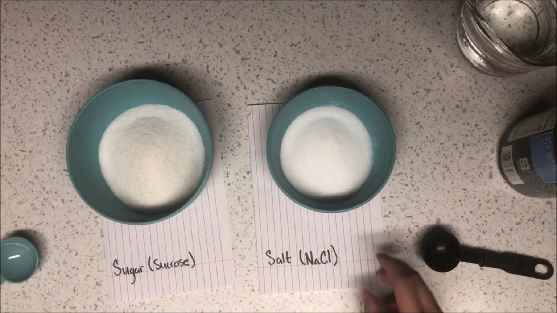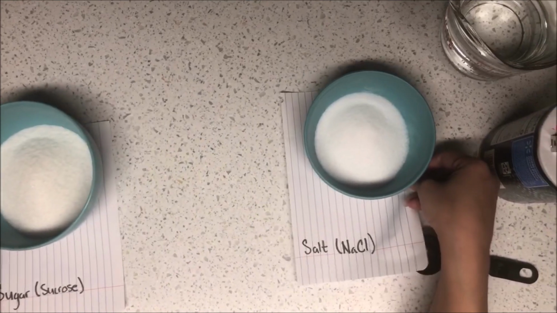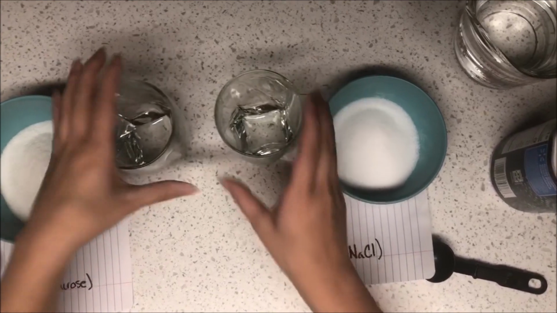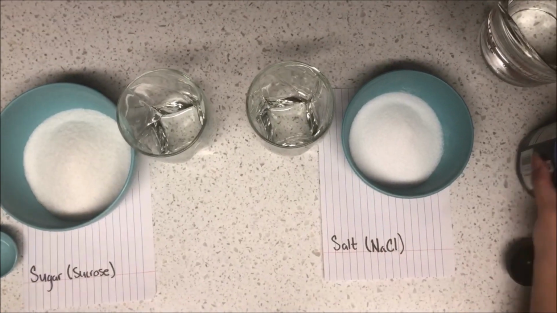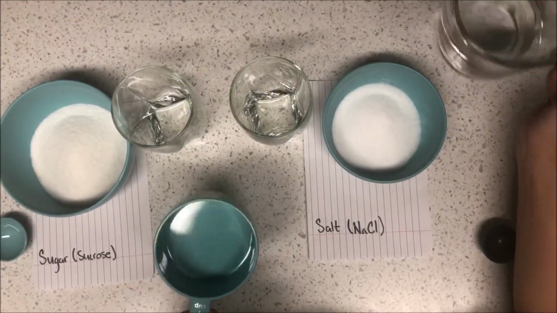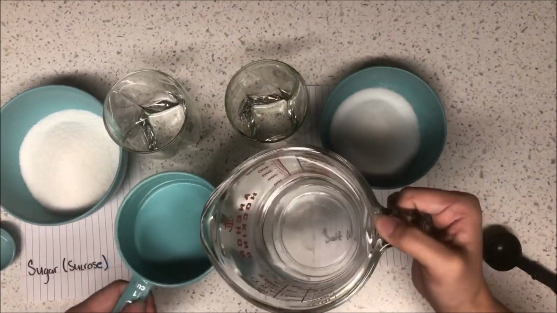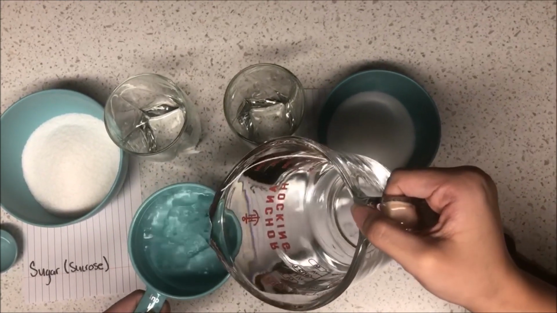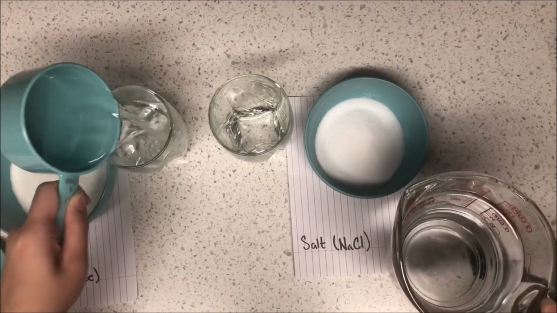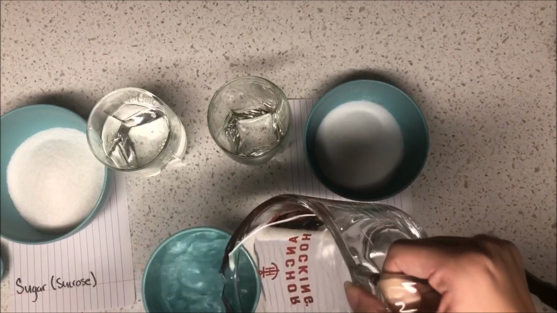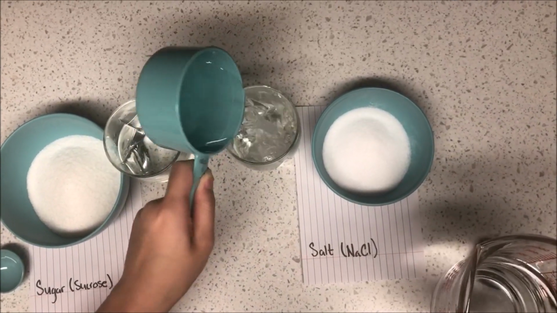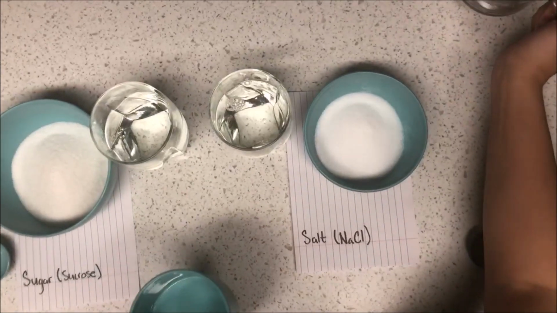All right, let's move those to the side a little bit. Then we're going to grab one cup for each. And we're going to fill the cups with equal amounts of water. The water in this measuring cup is just room temperature water from the tap. I'm going to pour 1 cup into this scoop and then pour it into one of the cups.